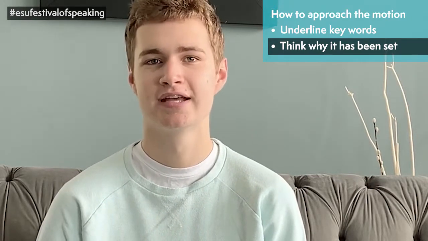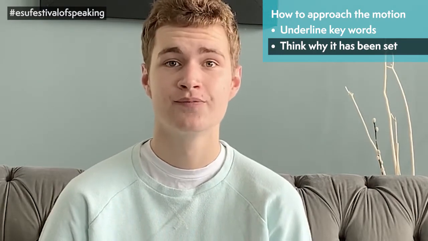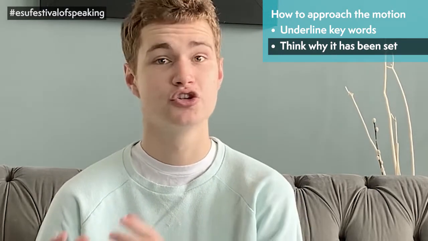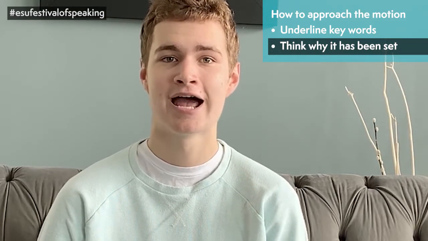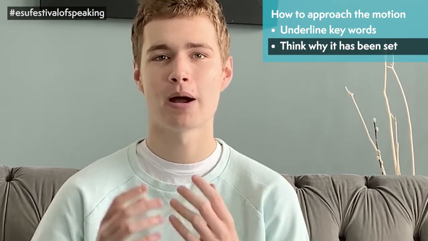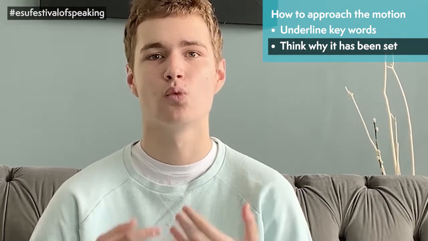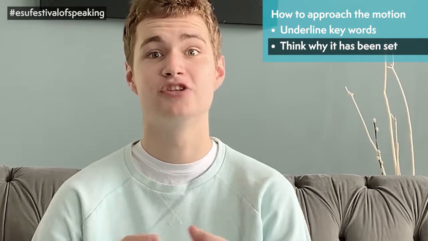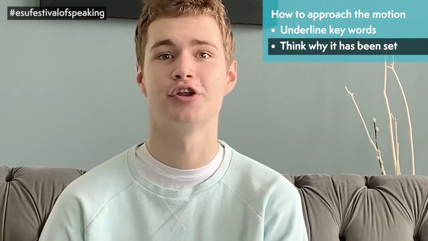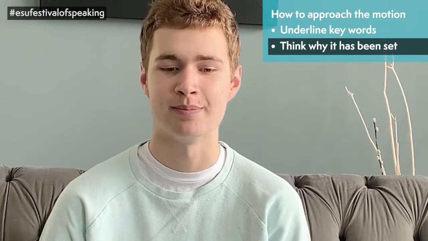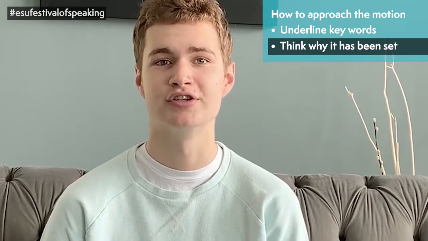So for instance, in a motion that might be this house would ban junk food, that could well be to do with the big problem of obesity in lots of Western countries at the moment. So thinking about those big problems that are associated with motions and why they might be to do with a motion is a really good way to try and think of certain arguments that you can run within a debate. So I think that's another thing that you can do within your preparation time.